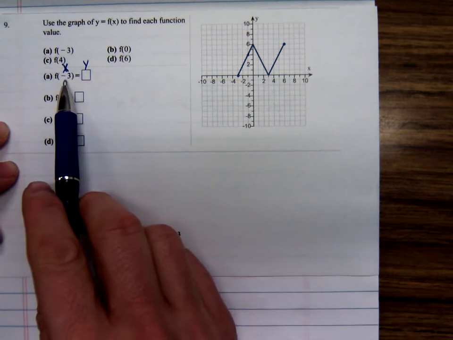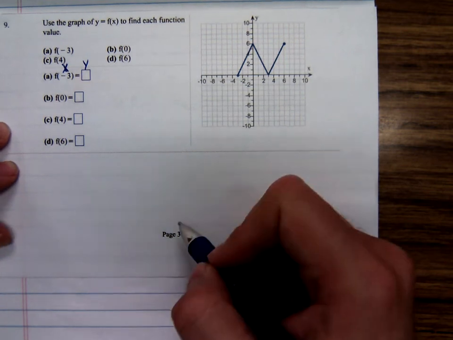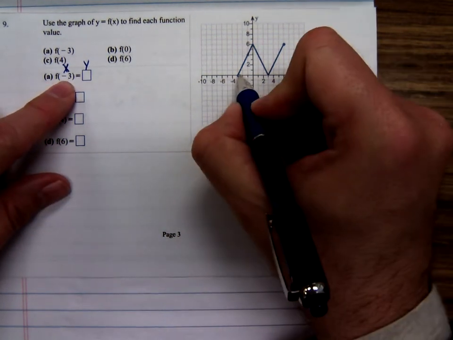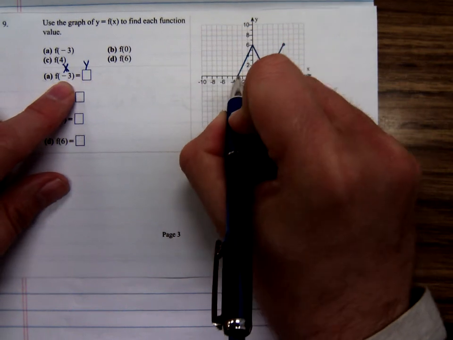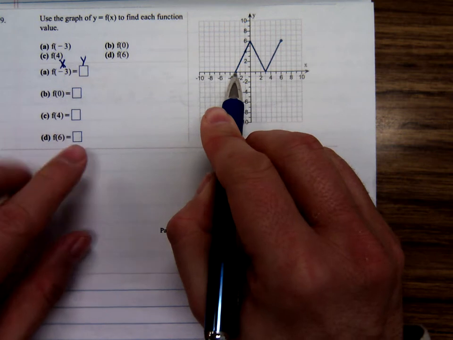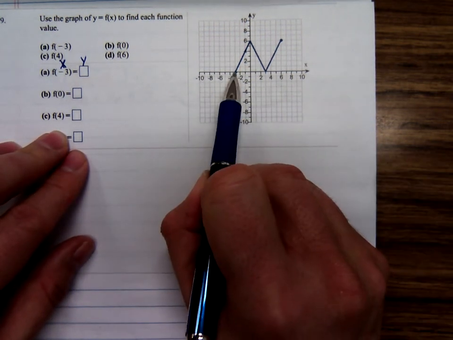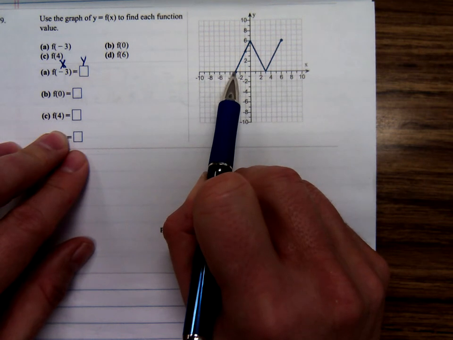Where is negative 3 in x value? There's only one of them. Right here? What's the y value? Right there. This is the point that has negative 3 as an x value. What's the y value at that point? 0. So you just type a 0.